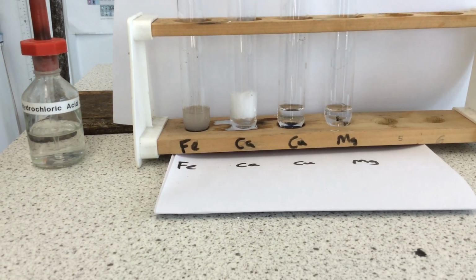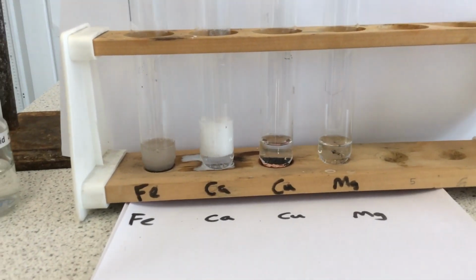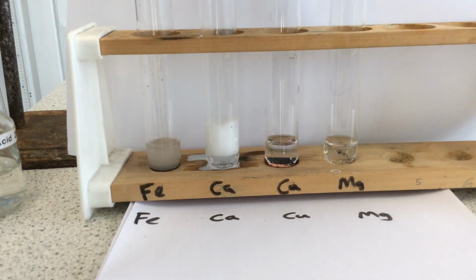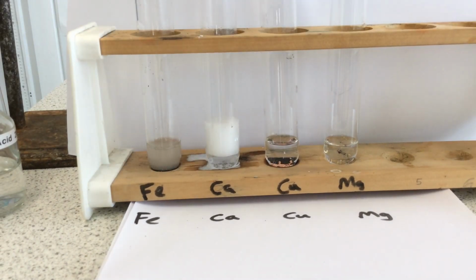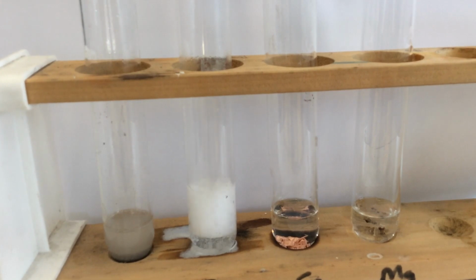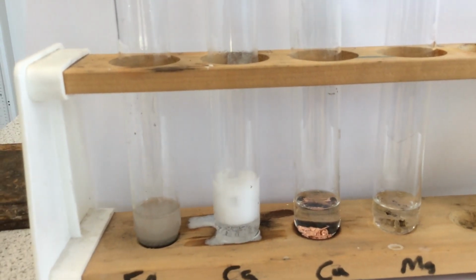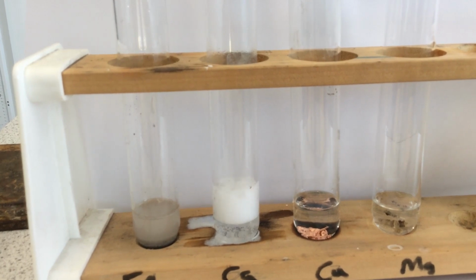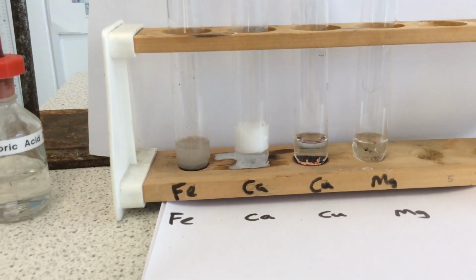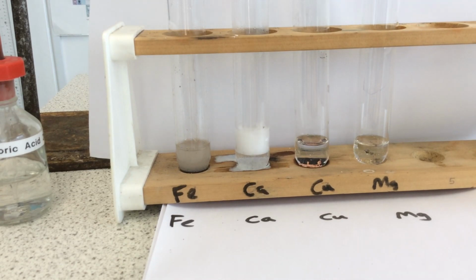Copper and hydrochloric acid. Let's have a look. Put the bung in just in case. Is the reaction happening? No. Nothing's happening, no gas being given off. You can see the difference between it and calcium. Calcium is roaring away.